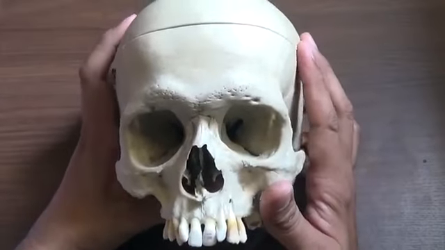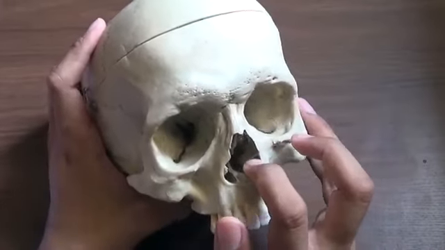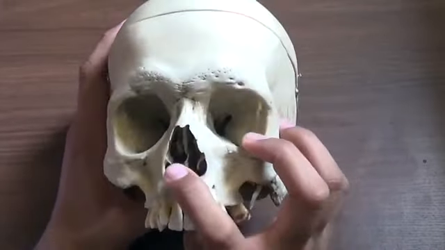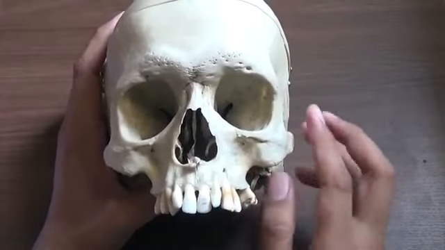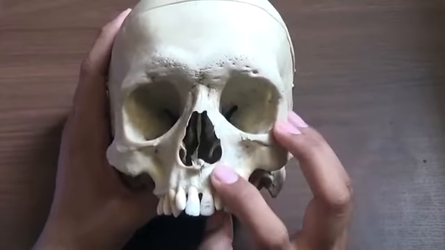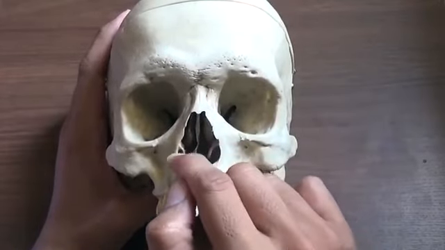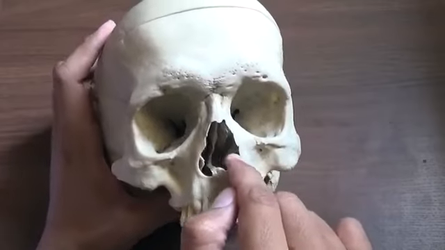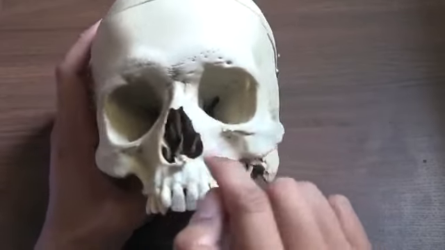nasal concha. Now concha are the bony shelves, and they are found in the lateral wall of the nose. Now this is nasal aperture. In the midline you can see a bony partition, that is the nasal septum, and on either side there is lateral wall of the nose, you can see over here, and from that lateral wall of nose you can see certain bony shells hanging out, right.